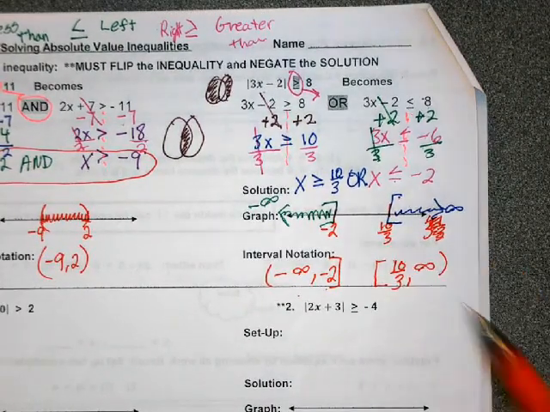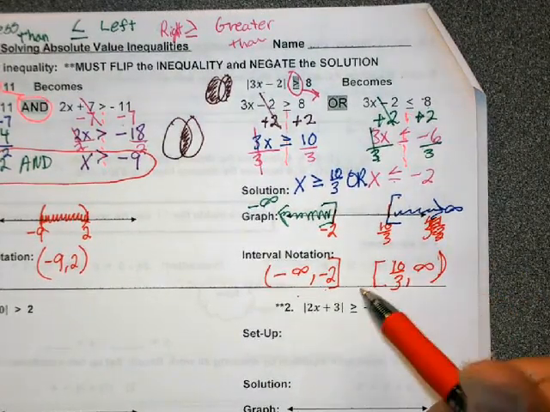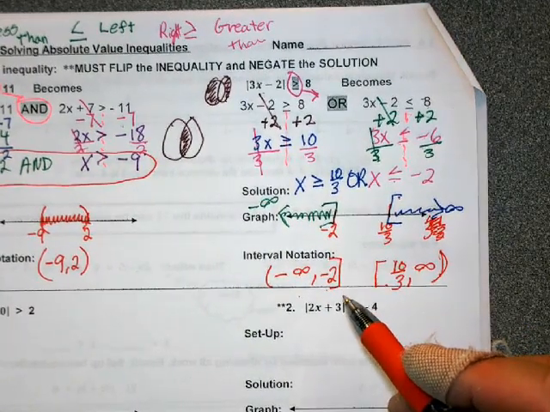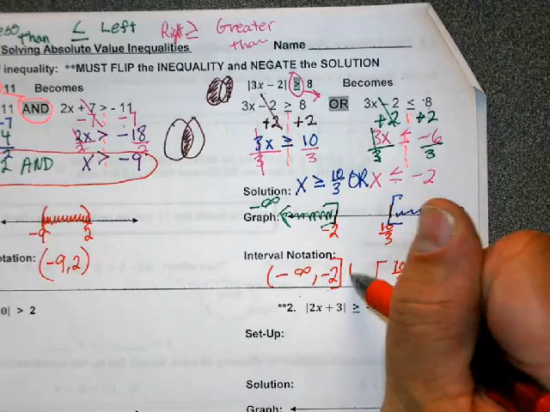My other class had a real problem with the union symbol, the U. Oh yeah, I forgot about that. So I said, unless you're going to pre-calc, don't worry about it.